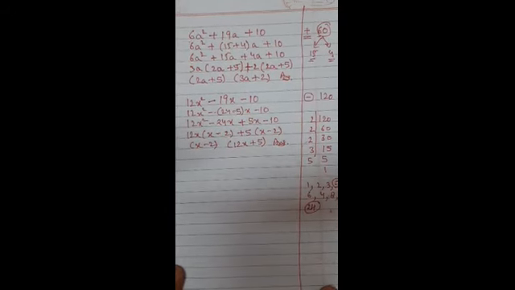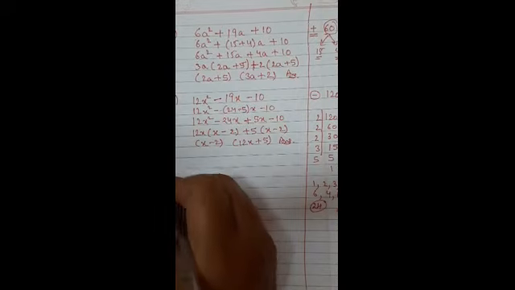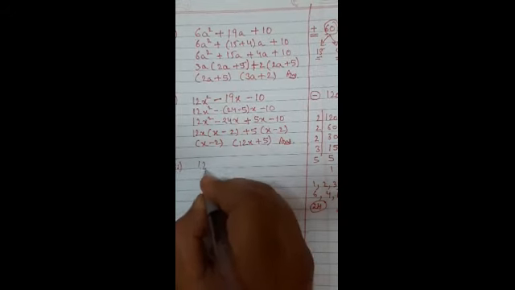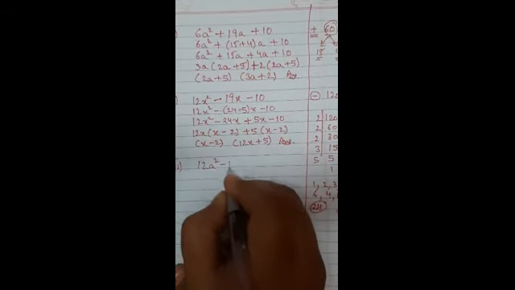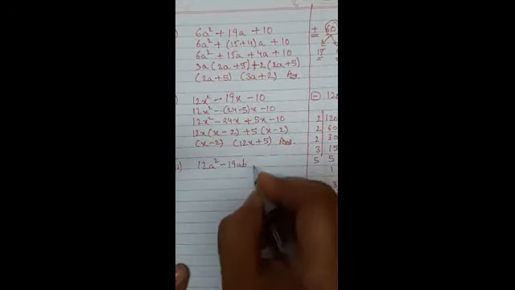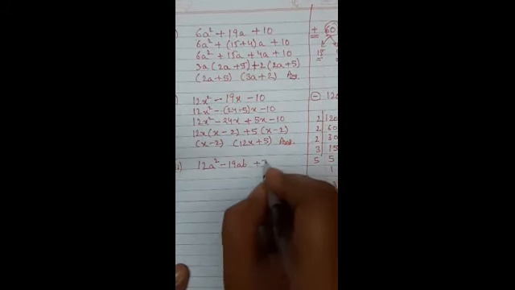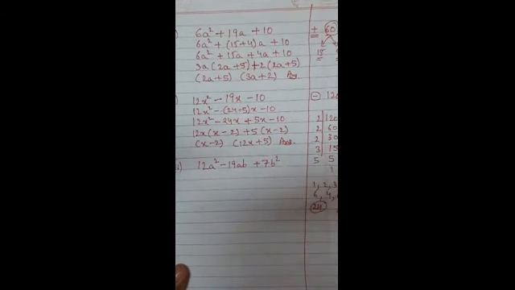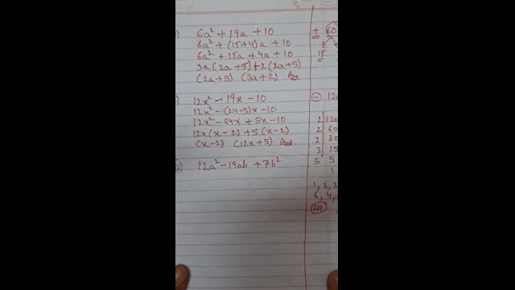Moving ahead with question number 9, doing the second part of it. The expression given is 12a square minus 19ab plus 7b square. So now we have a variable in the last term also. You don't have to get confused. We are going to do the same thing that we were doing.